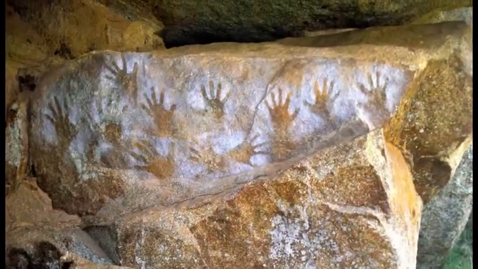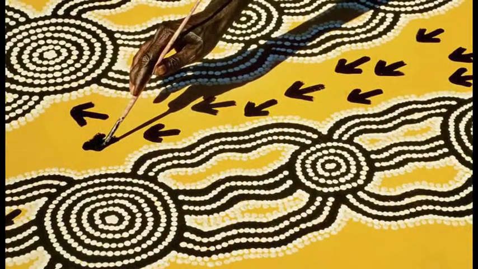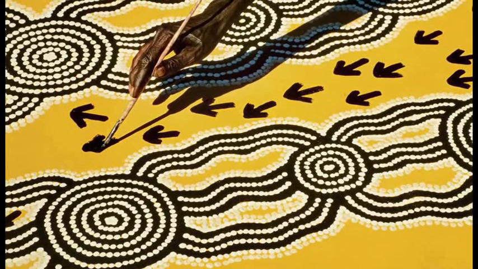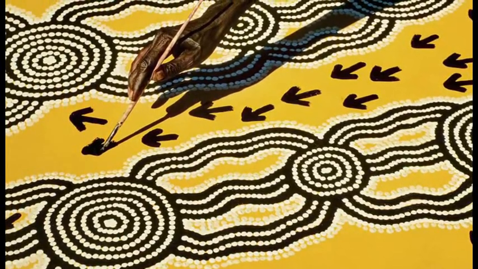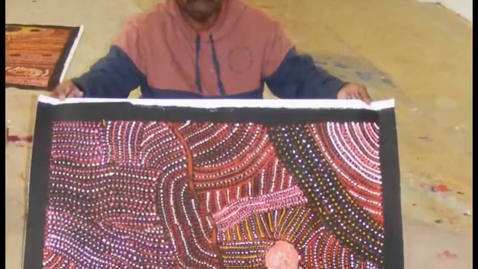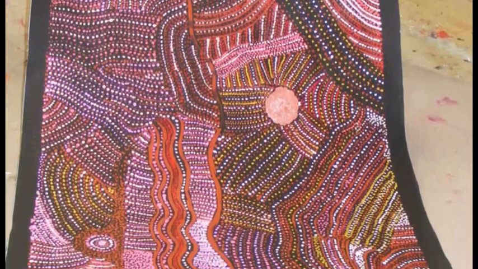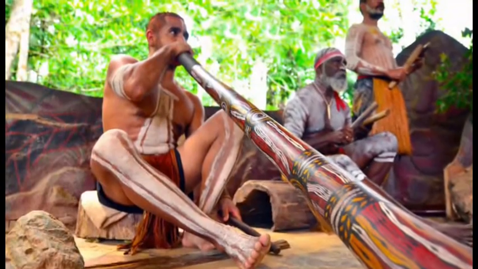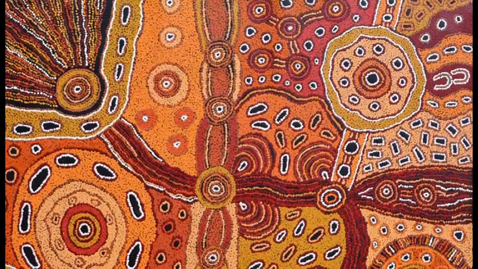Today, paintings are done on canvas with acrylic paint, and they tell a story with Aboriginal symbols that represent the nature found in Australia. This type of art is a way to honor and continue the education of the Indigenous people's culture and traditions, and it's also a way to pay respect to the land and all the living things in Australia.